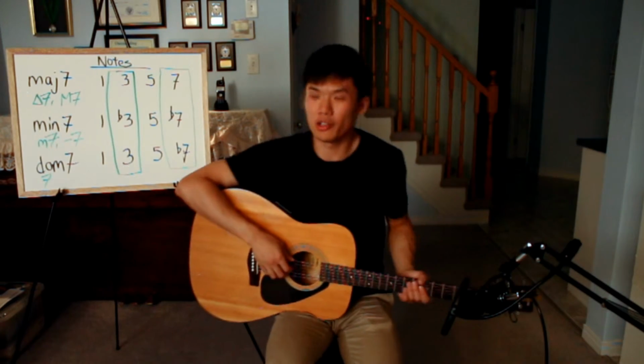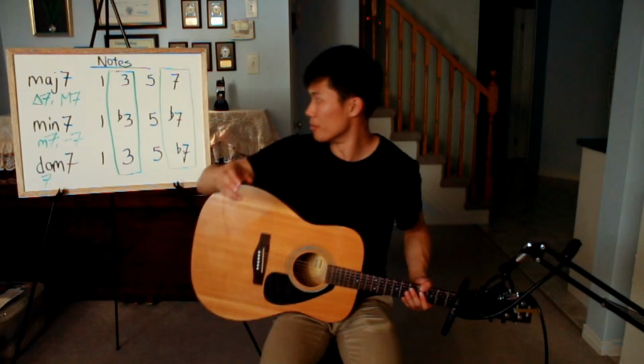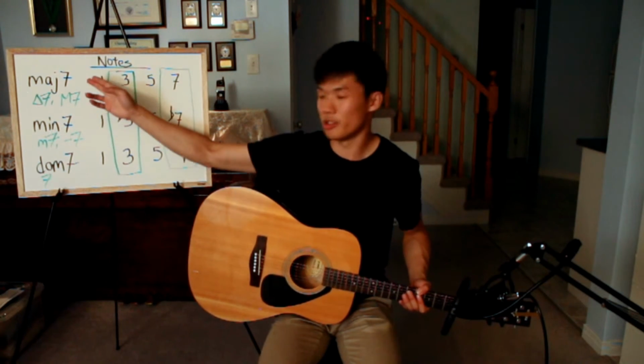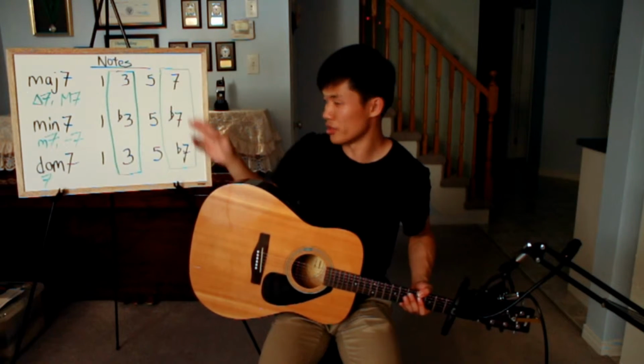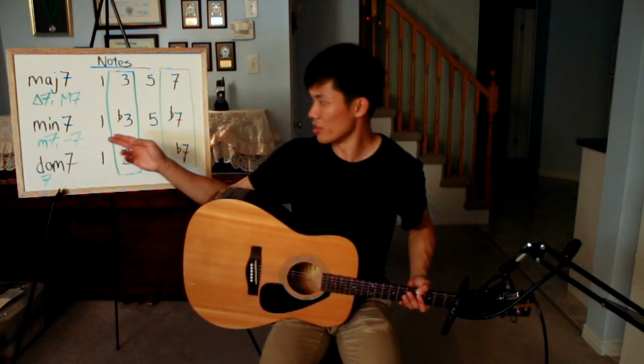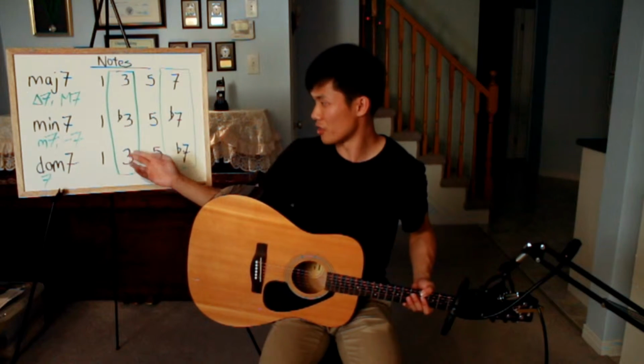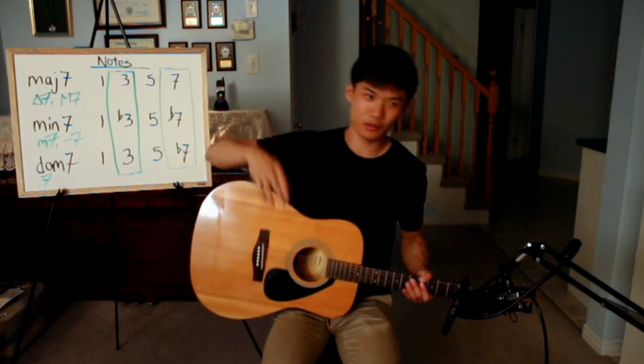One final thing I want you to notice is that these chords actually differ by very little. If anything, the difference between a major 7 and a dominant 7 is simply 1 note. We move from the 7 to the flat 7. Similarly, the difference from a dominant 7 to a minor 7 is only 1 note. We shift from the major 3rd to the minor 3rd.